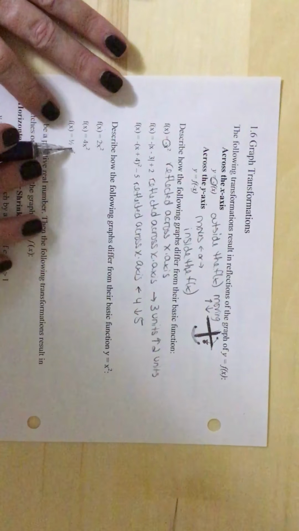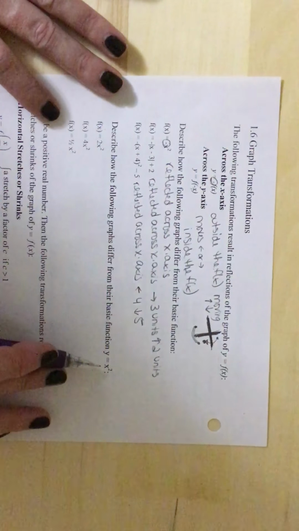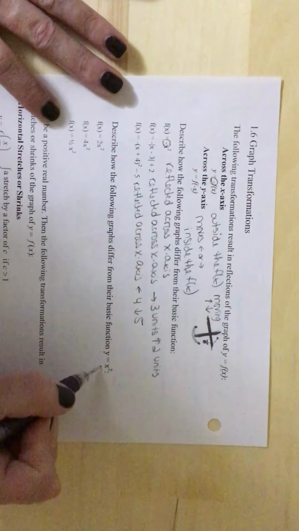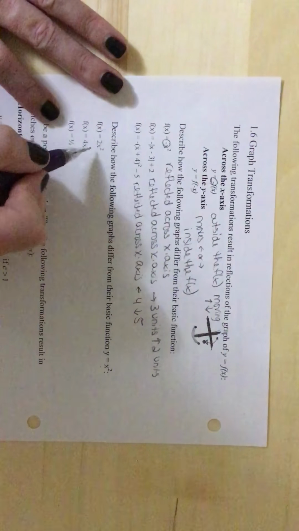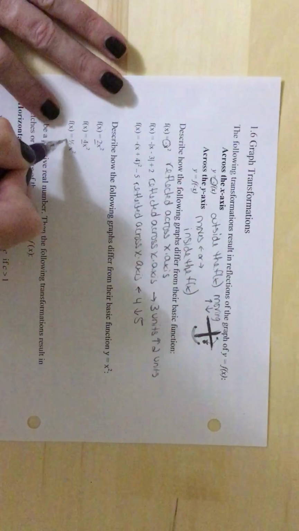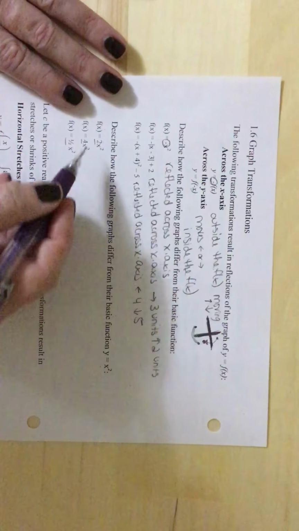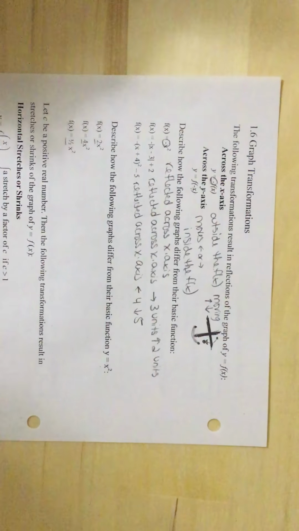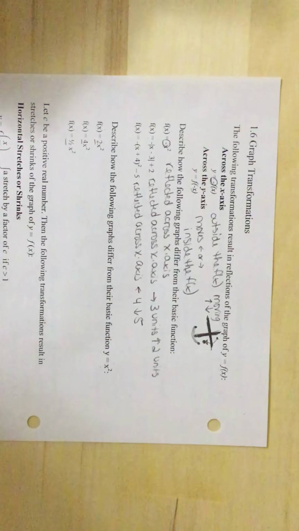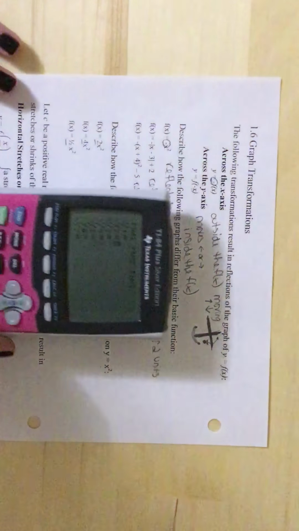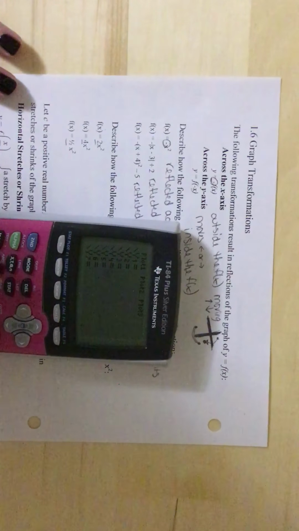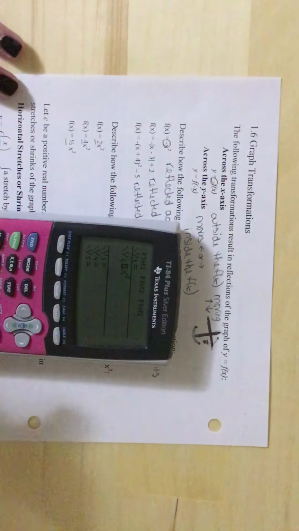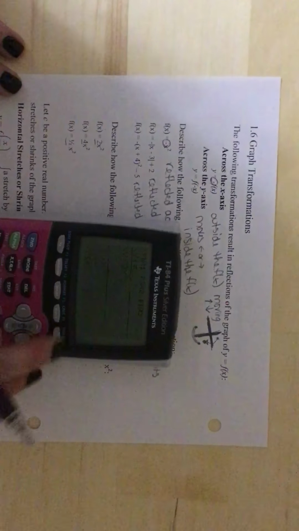Here, we're going to be looking at a graph, parent function of x squared, and we're going to see what's going to happen with each one of these values out in front. So I'm going to go ahead and on my calculator, get the parent function, the squaring function, and graph that.